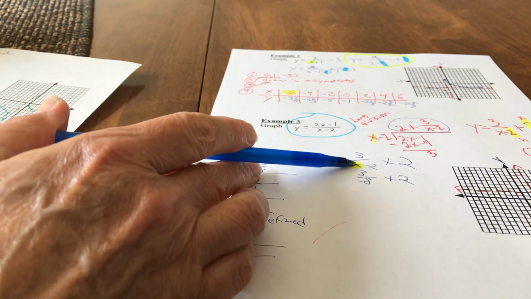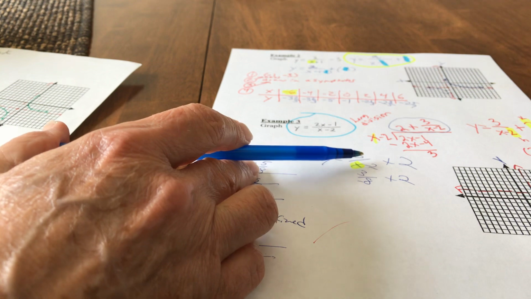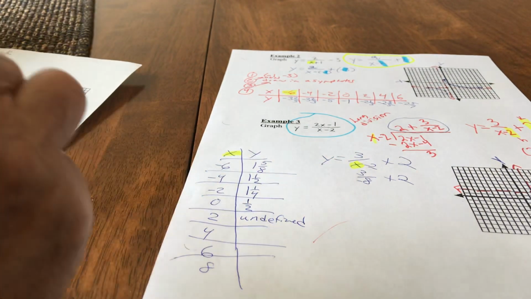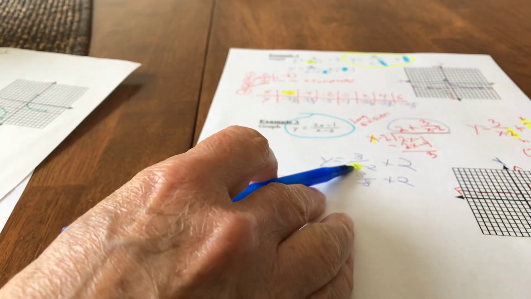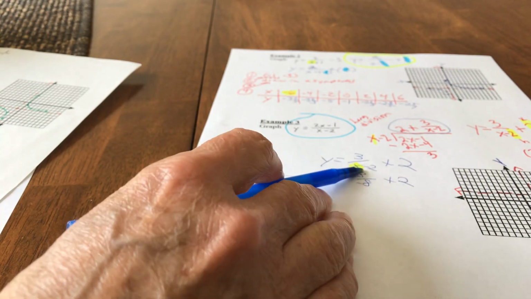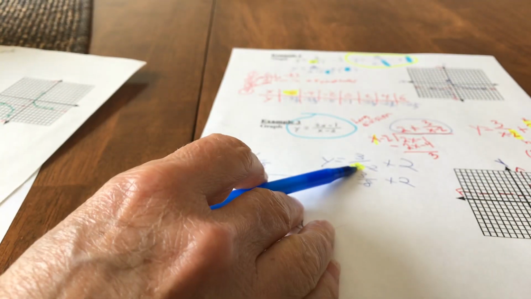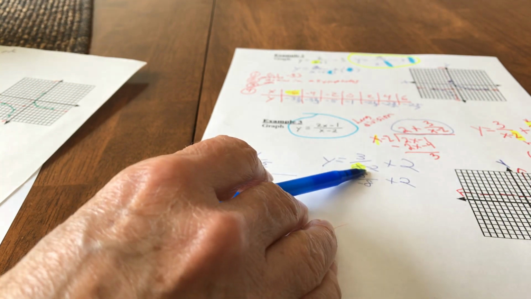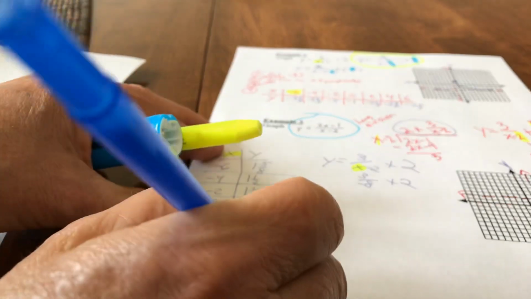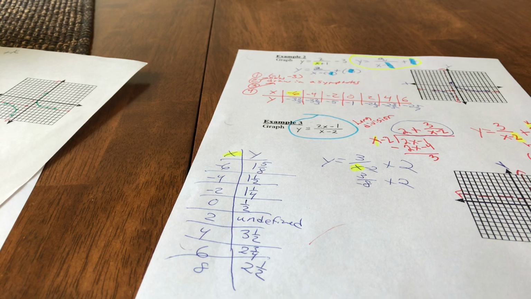4. Put a 4 in there. 4 minus 2 is 2. So now this is a positive 1 1/2. Plus 2, you get 3 1/2. 6. 6 minus 2 is 4. This is 3/4. Plus 2, 2 3/4. 8. 8 minus 2 is 6. 3/6 is a half. Plus 2, 2 1/2. Okay, go ahead and graph.